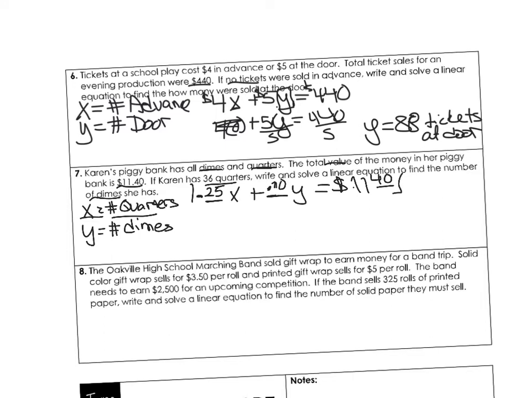And they said if we sold 36 quarters, how many dimes? So we're solving for the number of dimes. So we're solving for Y. So we need to plug in 36 for X, the number of quarters. Okay.